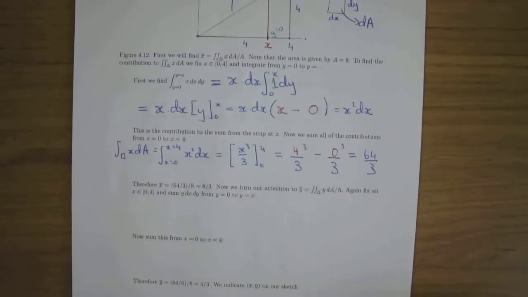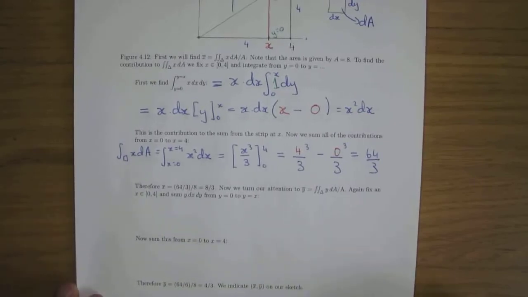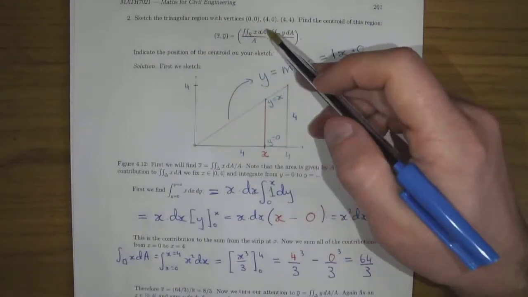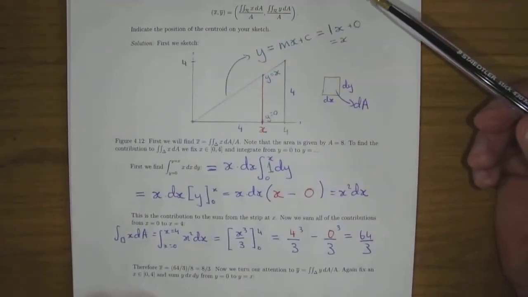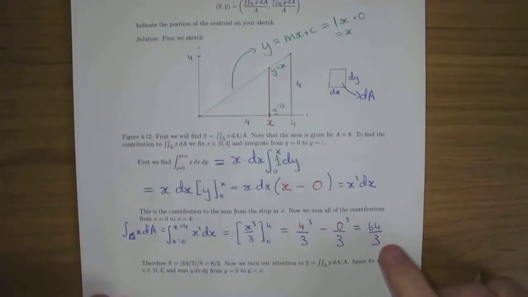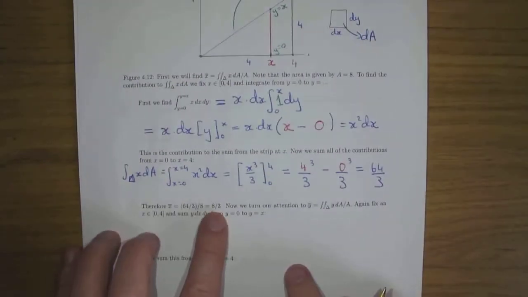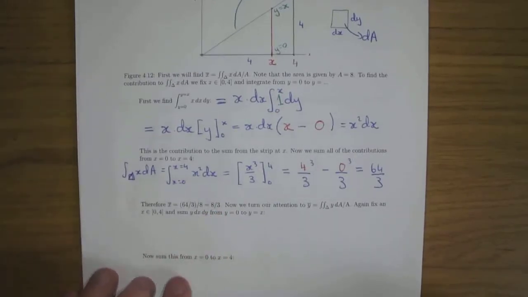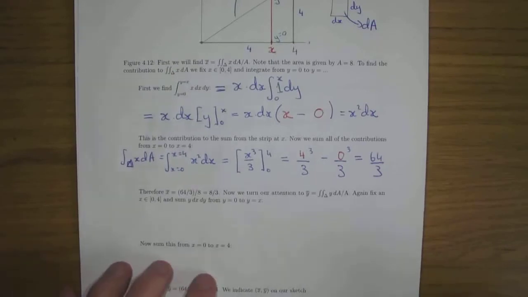Okay, so therefore the x coordinate of the centroid using the formula is this integral over the triangle. Sorry, this should be a little triangle, shouldn't it? x dA, which is 64 over 3 divided by 8 to get 8/3. And that should be somehow familiar to you in formulas you know about the centroids of triangles. Okay, now you could probably be a bit brave here and use symmetry, because this thing is symmetric. We won't do that. So we're going to do this again with this one.